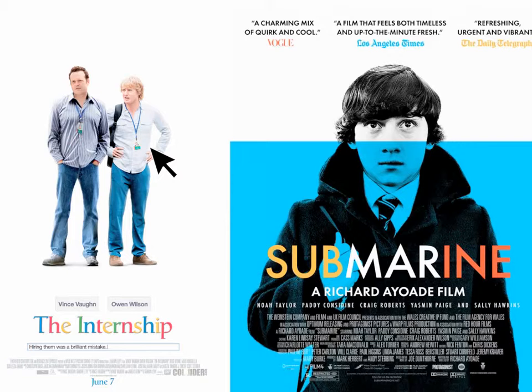Okay, so lots and lots of visual text to explore, from lighting to balance, the use of color, especially in Submarine, the use of color in the title and the image itself. It's really interesting. The type of fonts chosen. Okay, so lots and lots of things to dissect.